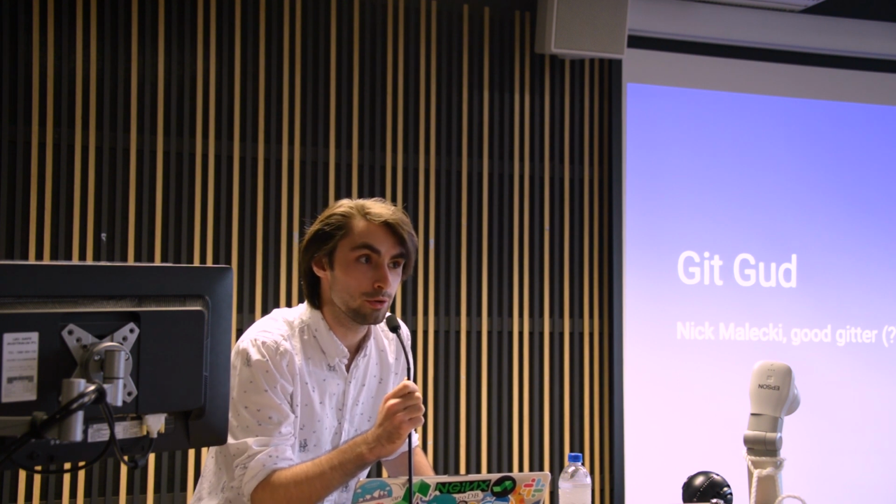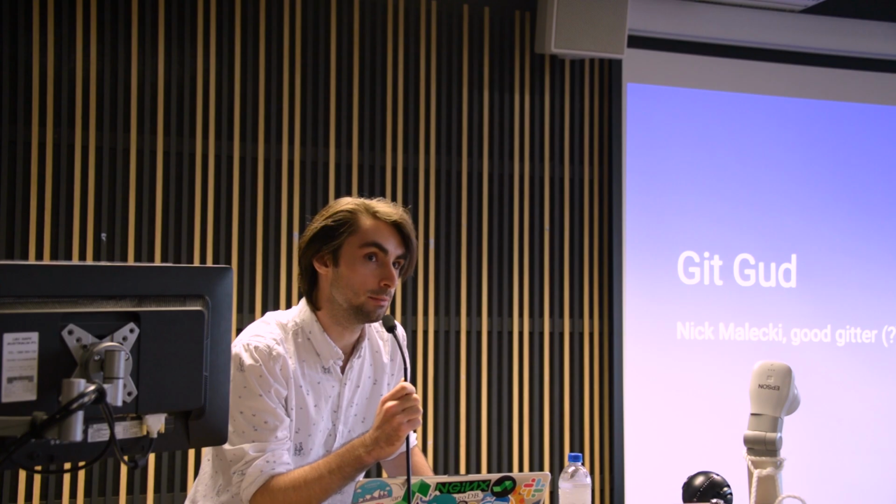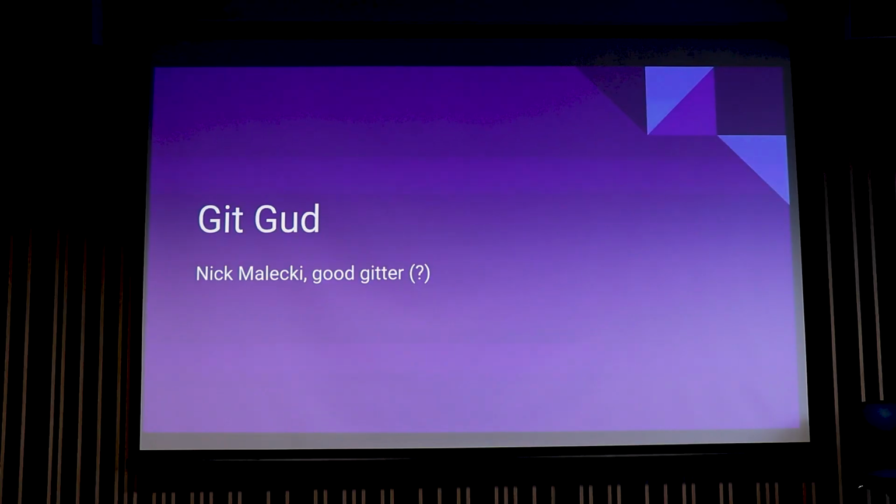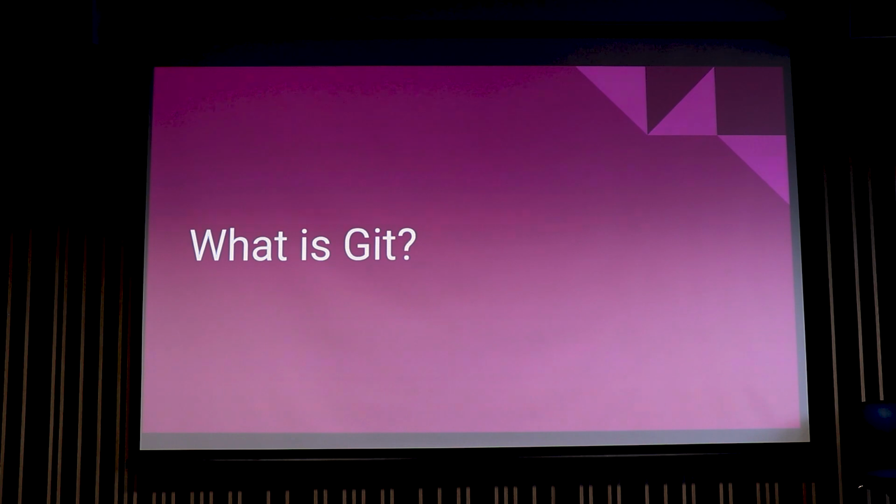But I'm aware that a lot of you are doing Comp 1531, so this might be a little bit of revision for you, but hopefully we'll be able to go into a little bit more of the details about how Git works, and we can all come away having learned something new. So, the first question is, what is Git?